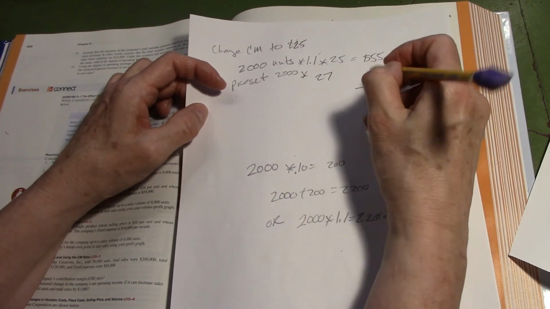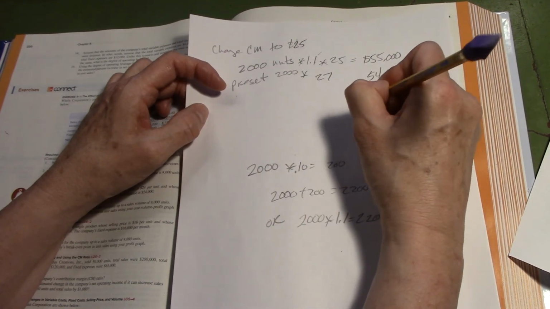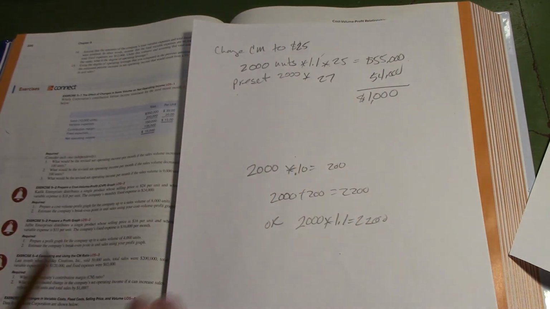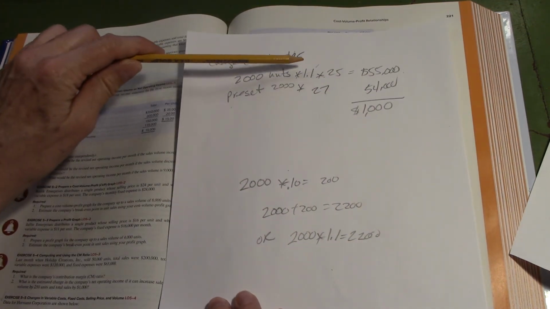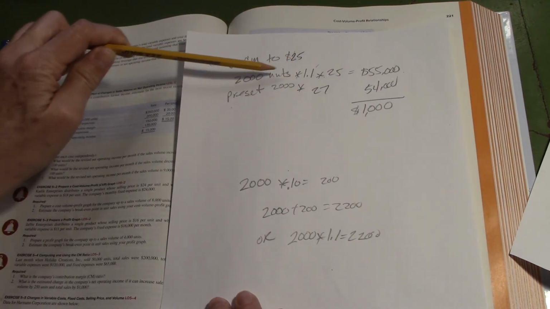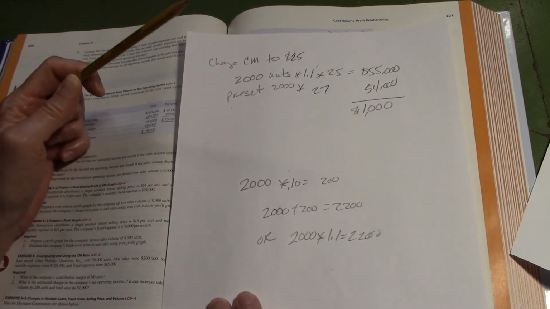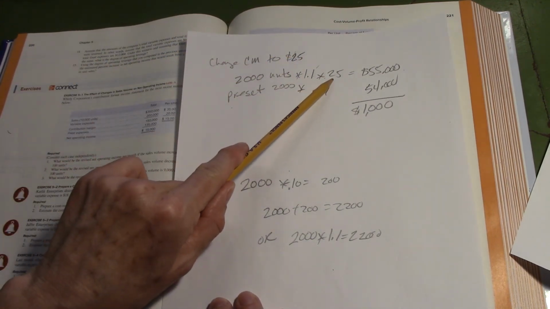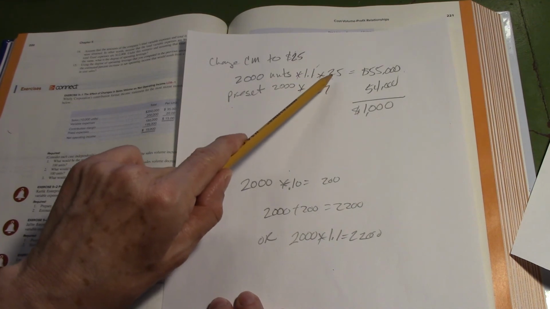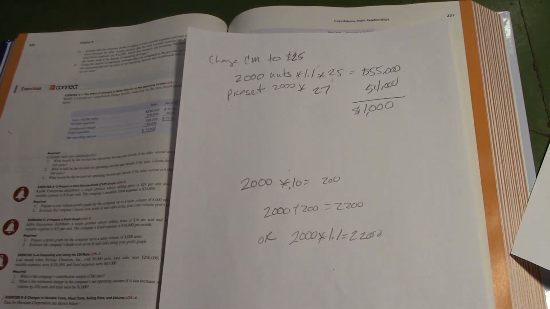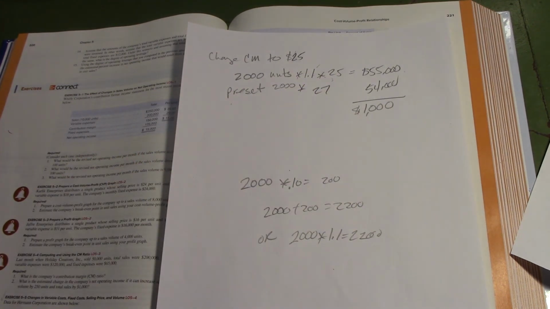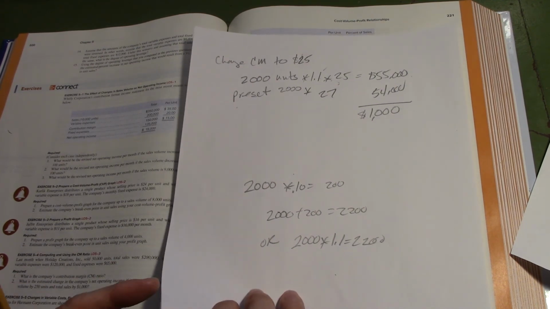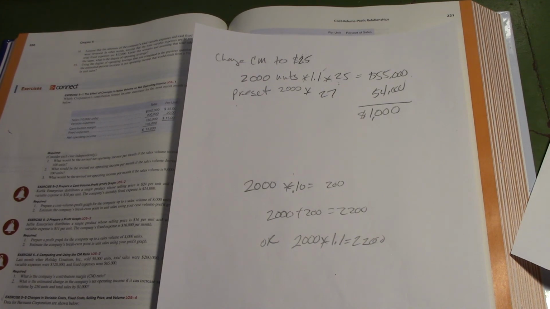So the difference between those is 1,000, and that's a positive difference. So by increasing the sales to 2,200 and changing my contribution margin to $25 per unit, I'm going to make a little bit more. So that's the two of those. No big deal. I'm sure you can do just fine when you go to Connect.